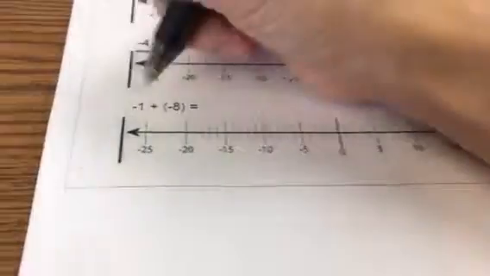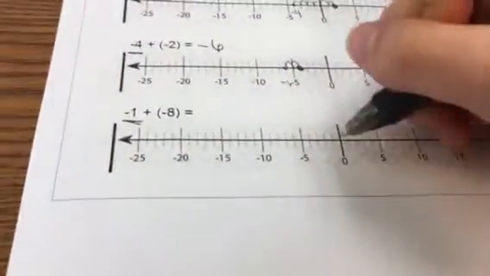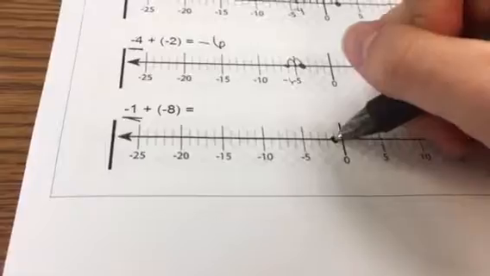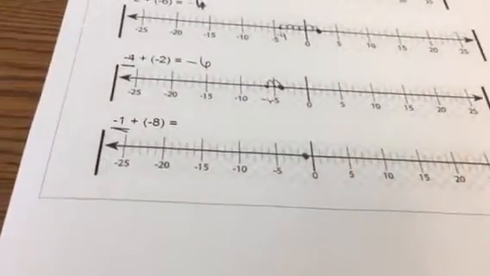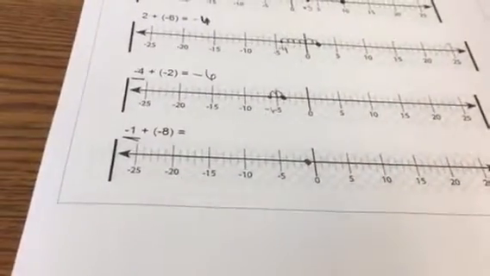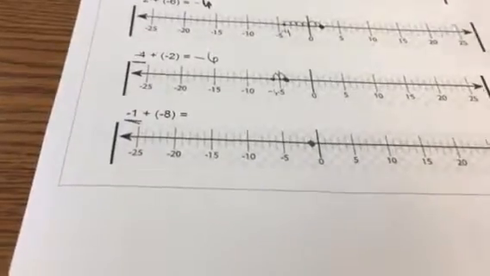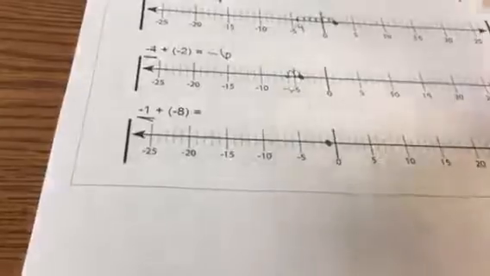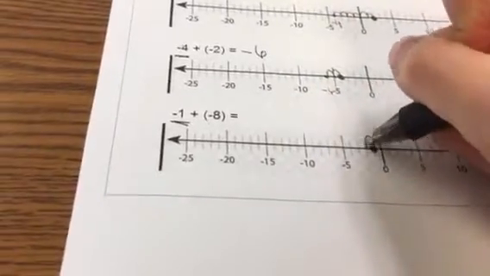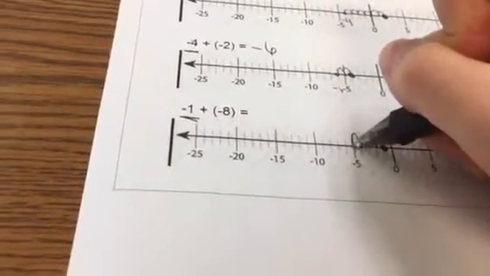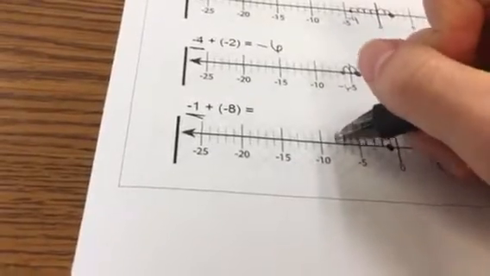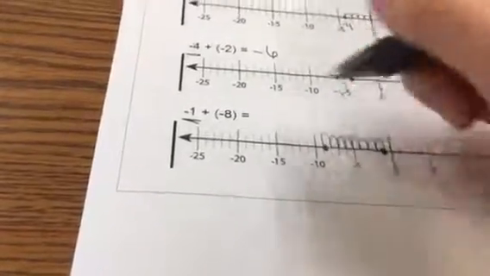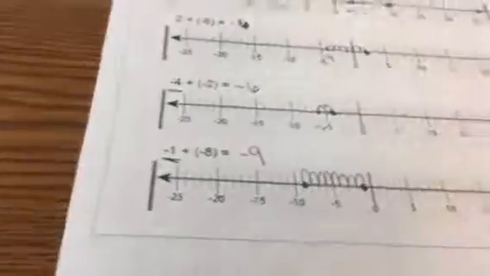And last one. So again, this tells me where I'm going to start. I'm going to start at -1. And again, I'm adding a negative, which means I'm moving further into the negatives. I'm not adding a positive, I'm adding a negative, which means I need to travel backwards. How far do I need to travel backwards? 8 times. 1, 2, 3, 4, 5, 6, 7, 8. And here I am at -9.